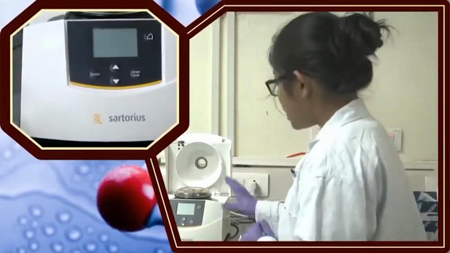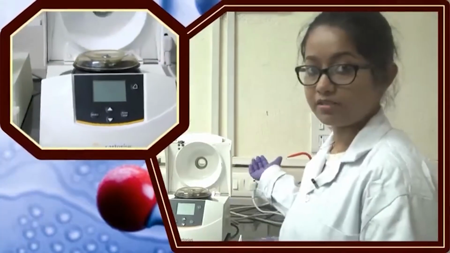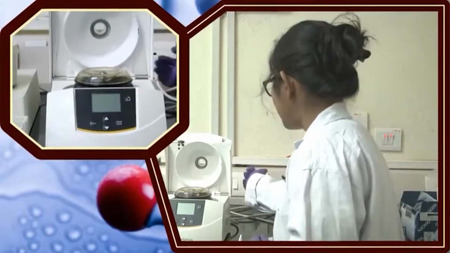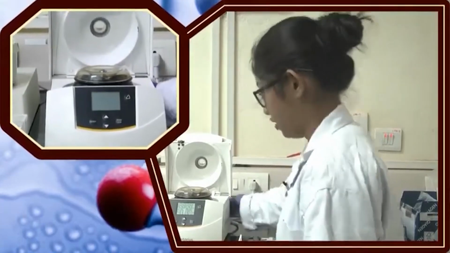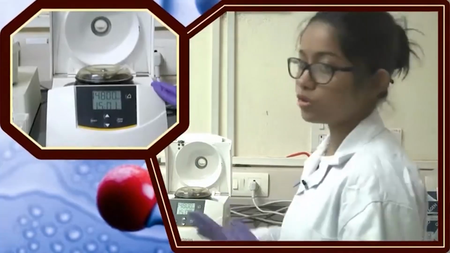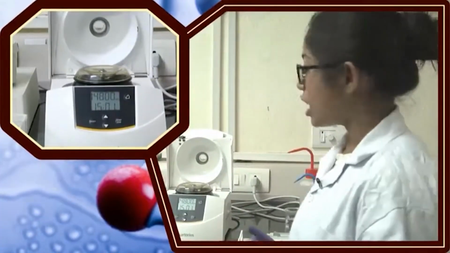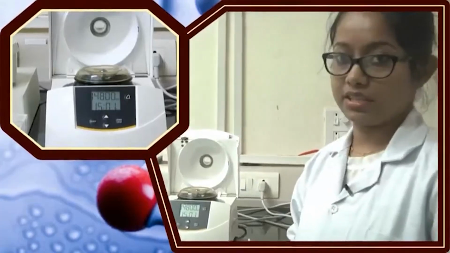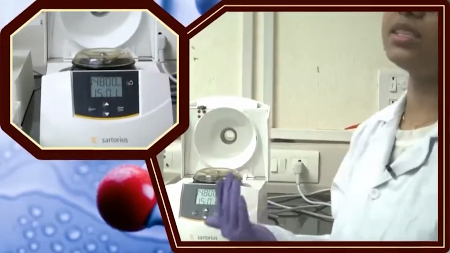In every centrifuge, you have to plug it into an electric outlet, and then it has a body switch and you have to switch it on. Now, here the centrifuge has two options, one is the RPM, another one is the RCF. RPM means rotations per minute. So, it depends on how fast it is rotating.